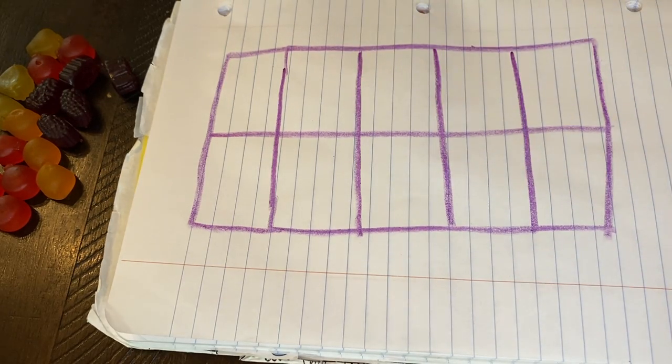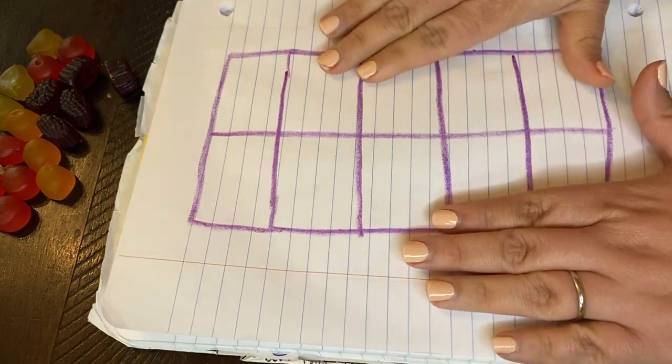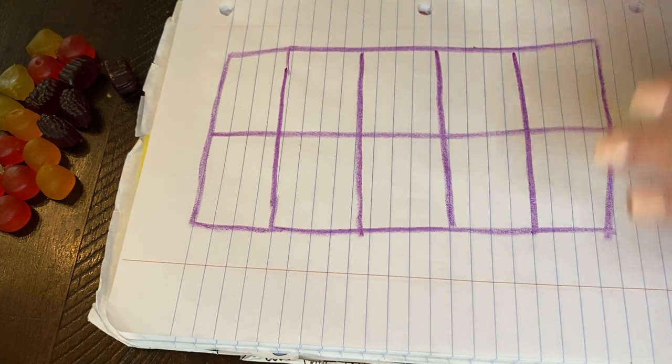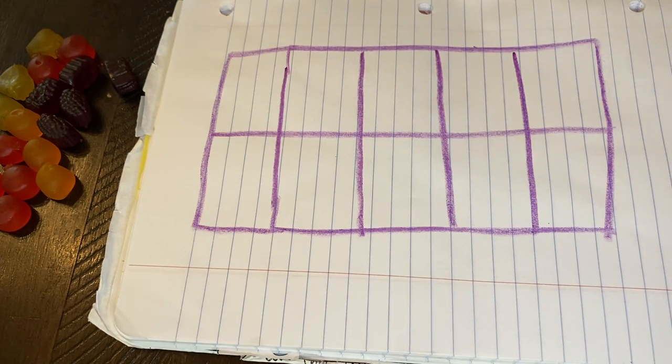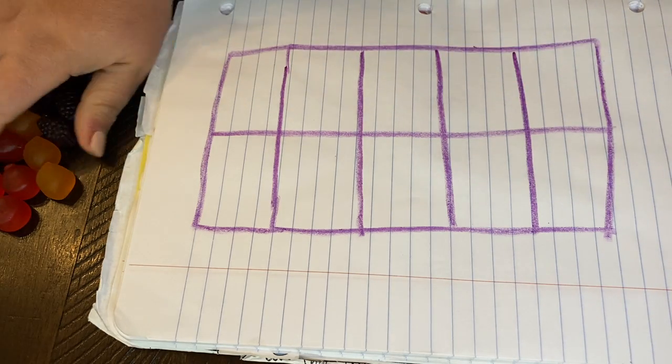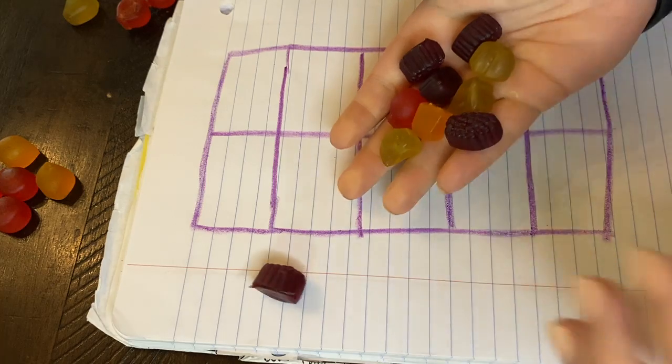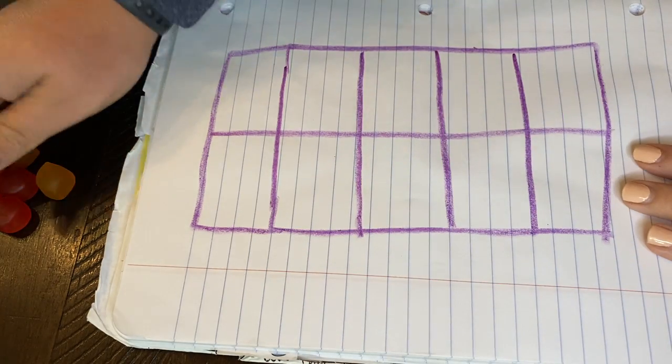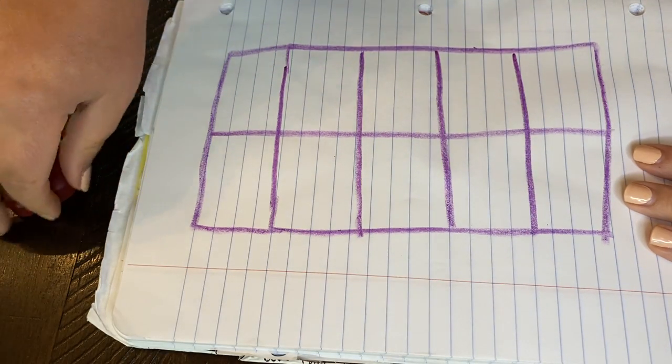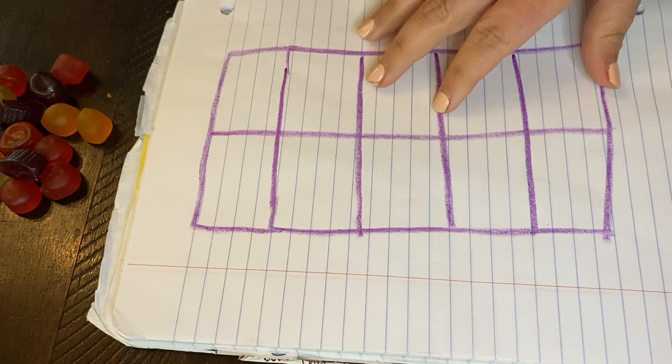Hi guys, today we're going to be working on our tin frame, which again, mine is super fancy because I'm at home, and I didn't bring any counters with me, so guess what I'm using as counters today? Gummies.